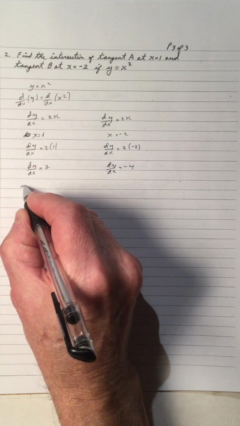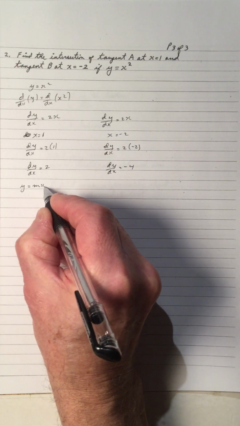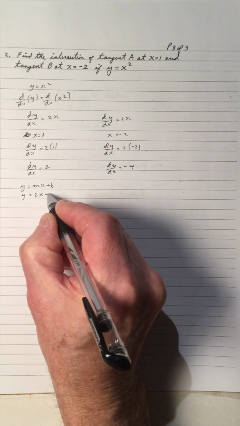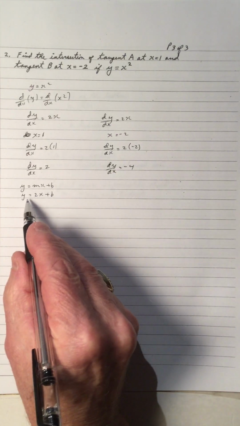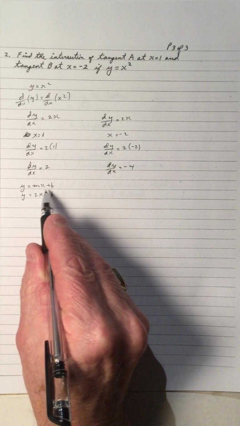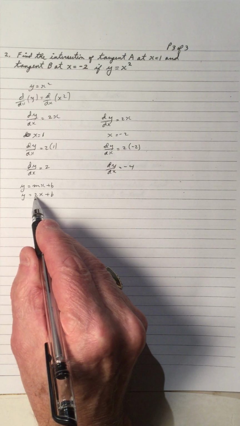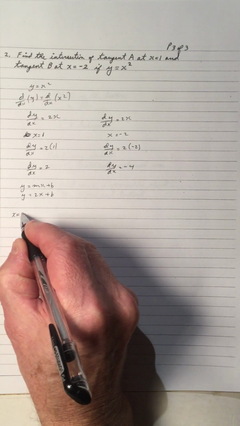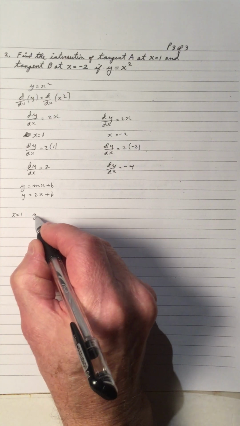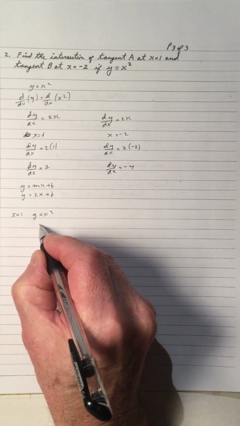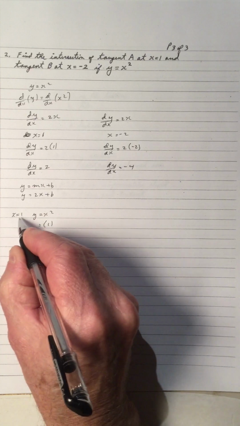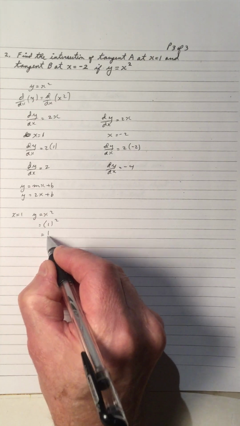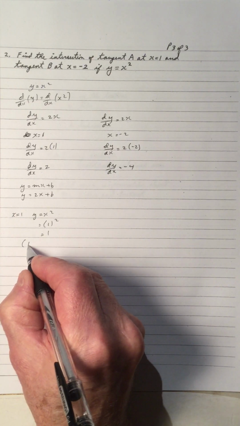So that's the equation y equals mx plus b. So y equals 2x plus b. You take the equation in slope y-intercept form and fill in the slope, which is 2. Now we have to get the point. If x equals 1, and we have the parabola y equals x squared, we put 1 in the place of x, we get 1. So that's the point, 1, 1.